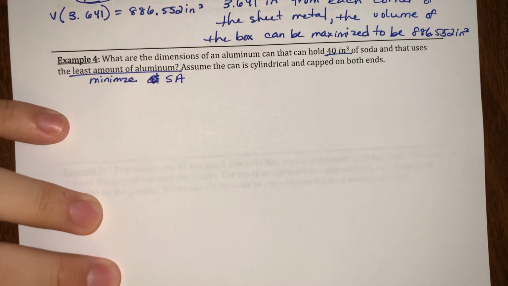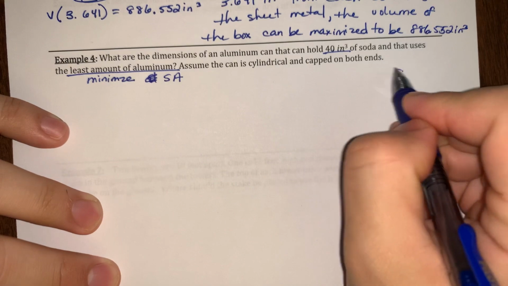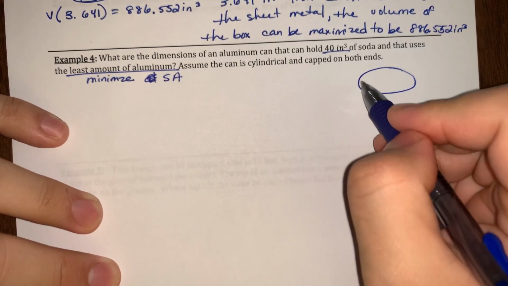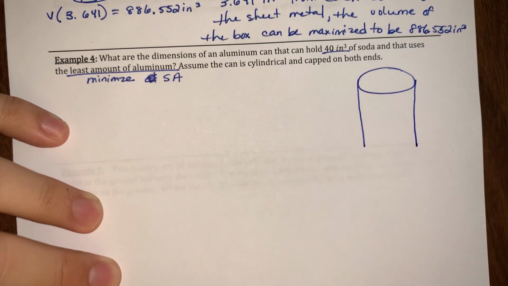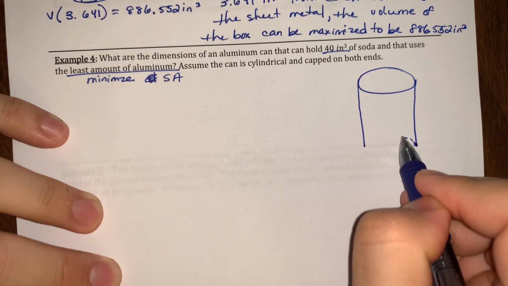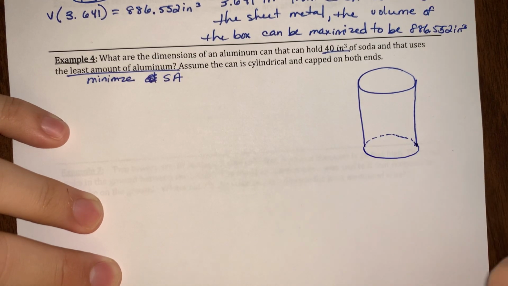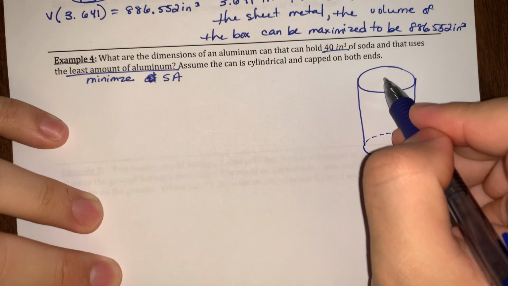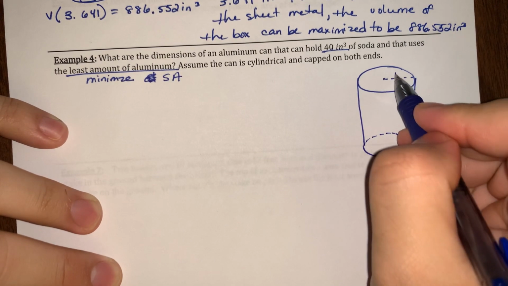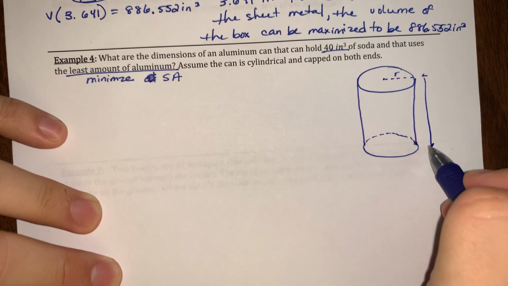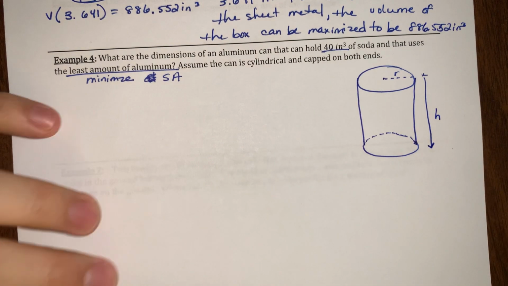All right, so I'll try my best to draw the nicest looking cylinder I can think of. I have a circle down there, some lines, and another circle down here, but the top is dotted. So I have a radius and I have a height, right?